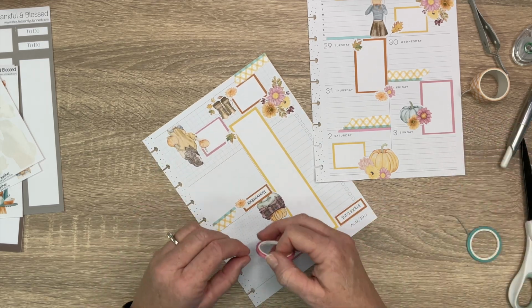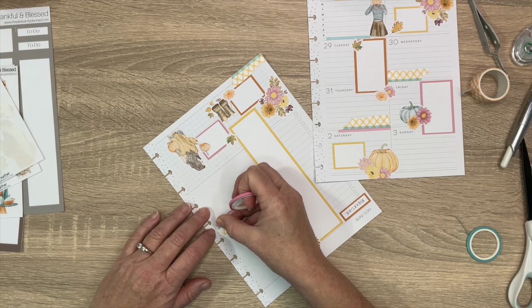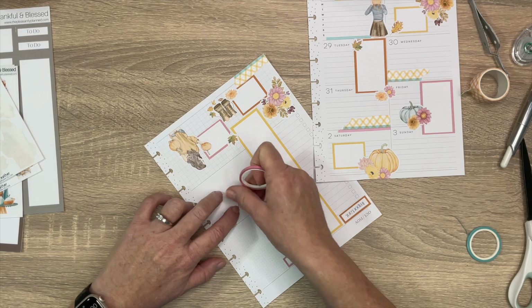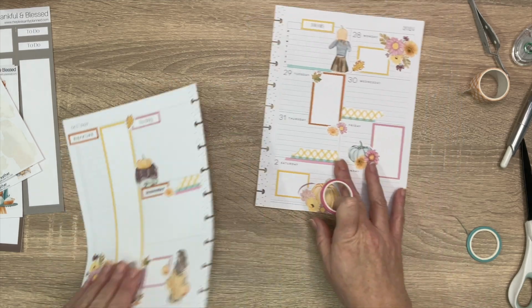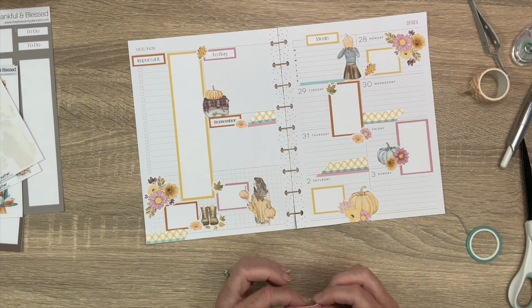And we'll do the pink on the bottom. I can line it up to the bottom. Okay. Yeah, this is really pretty. I like this. All right, is there anything else that I can do?